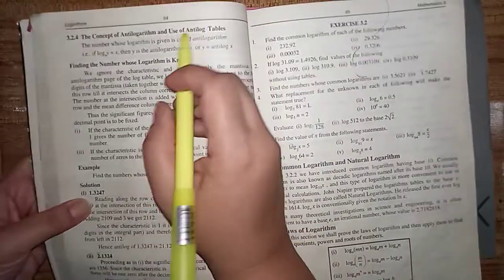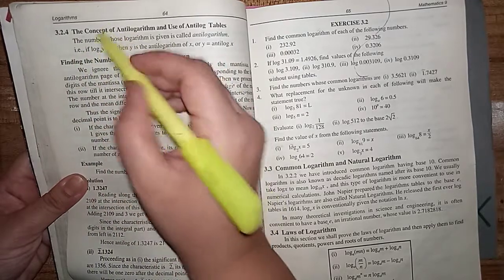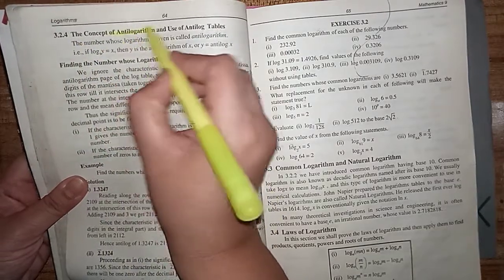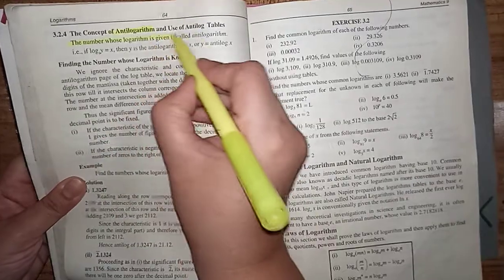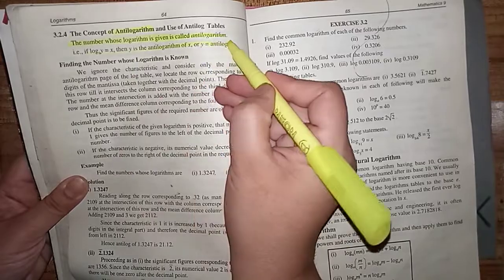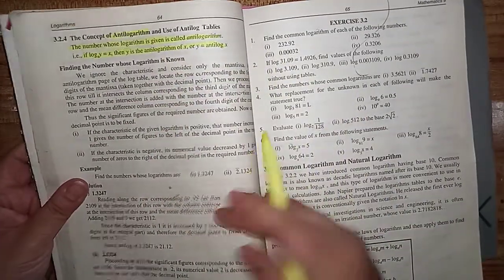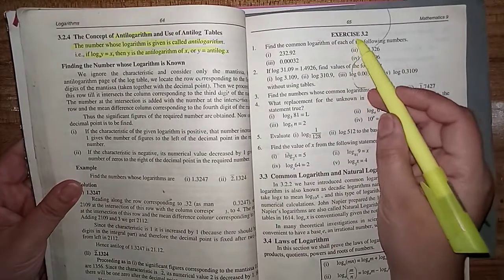Page number 64, the concept of anti-logarithm. Definition of anti-logarithm. A number whose logarithm is given is called anti-logarithm, and this is the definition of the anti-logarithm for a real number.